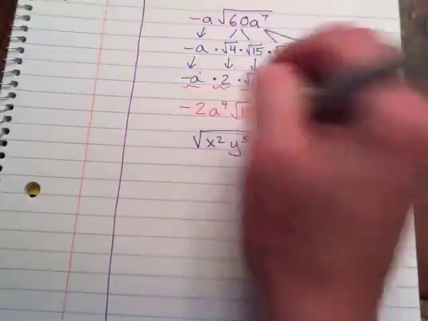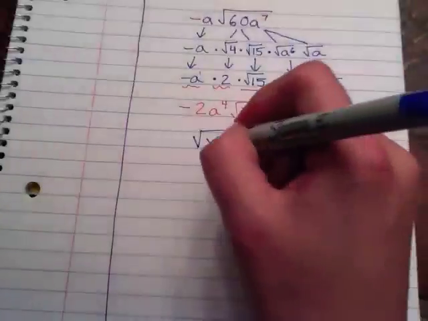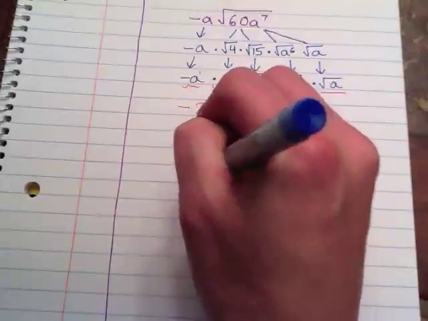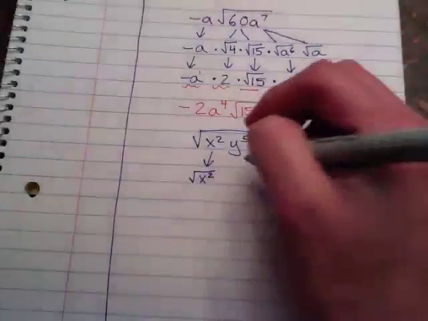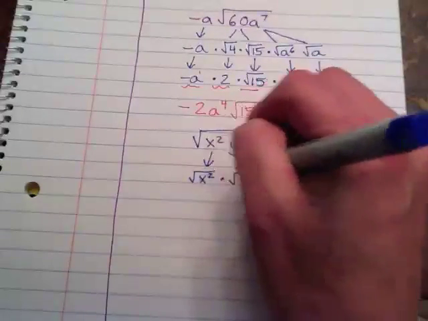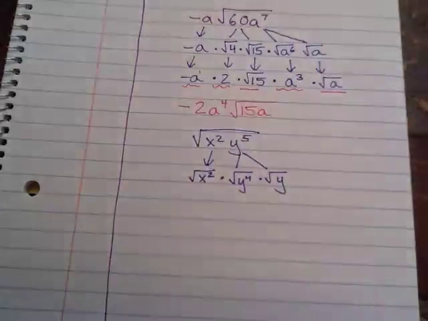Okay, we'll try another one of those. Square root of x squared y to the fifth. So we just have variables here. Again, you're just looking at each piece individually. So x squared is already even, so we can leave it as a square root of x squared. Y to the fifth is odd, so we need to break that down into two. We have a y to the fourth, and then we have the one that was left.